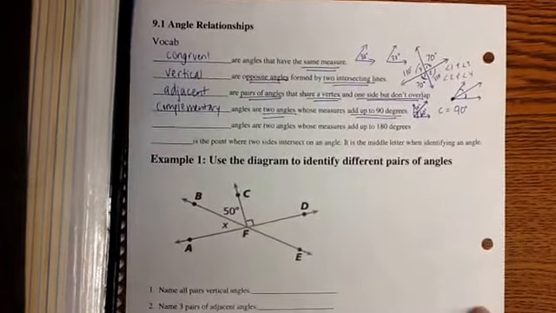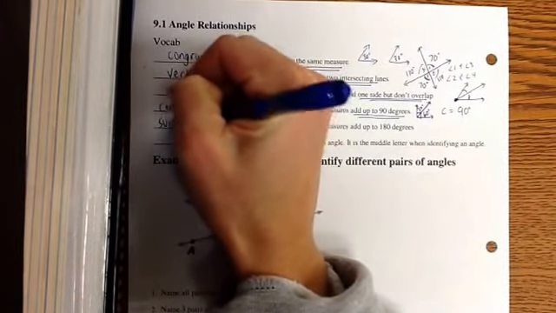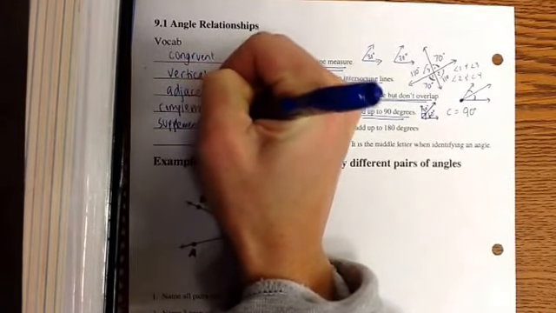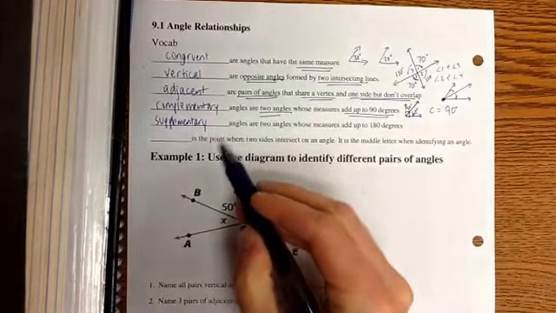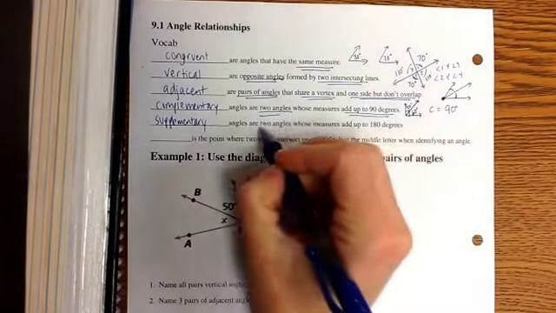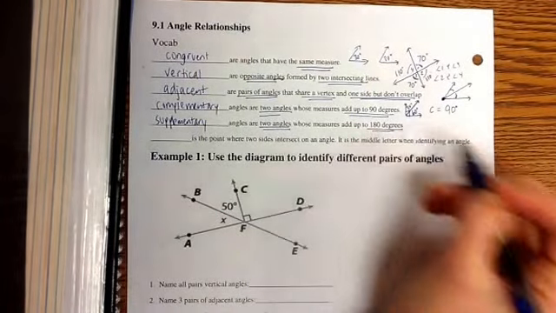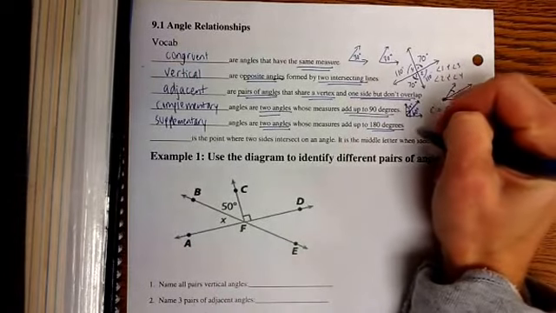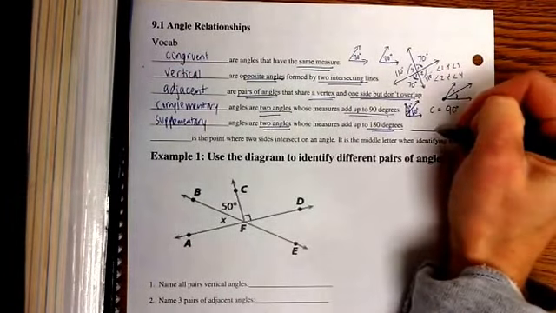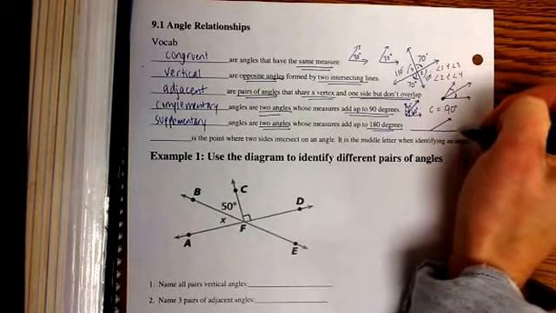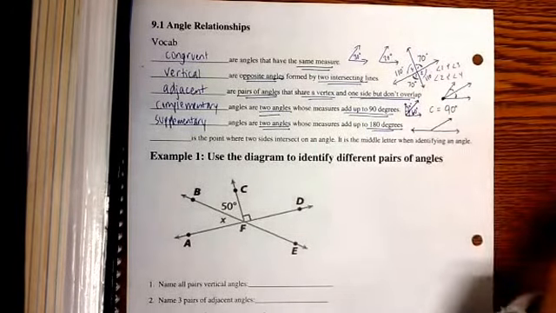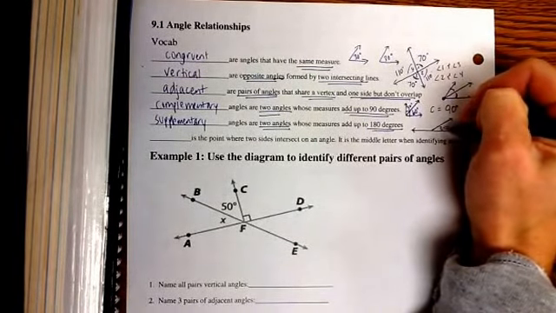All right, our next word is supplementary. Supplementary angles are two angles whose measures add up to 180. So if I had a straight line here, and I had it divided up into two angles, then I would have one that's 30.